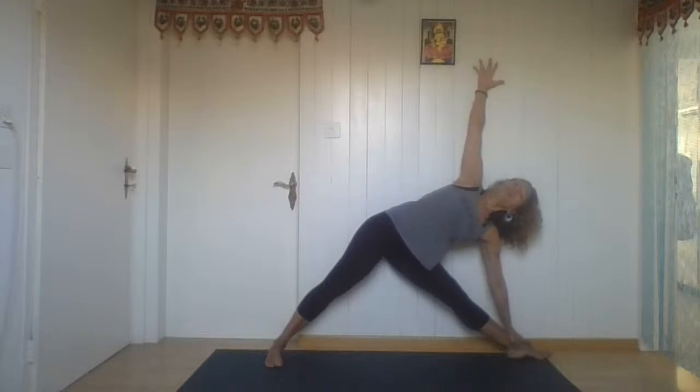Breathe two more. One more. Feel your feet. Breathe in, come back. Adjust the position of the hip, right under the trunk, the head.